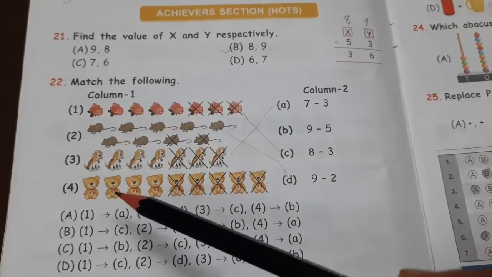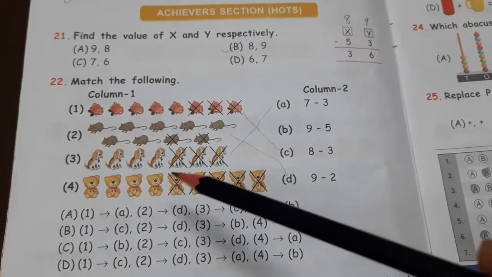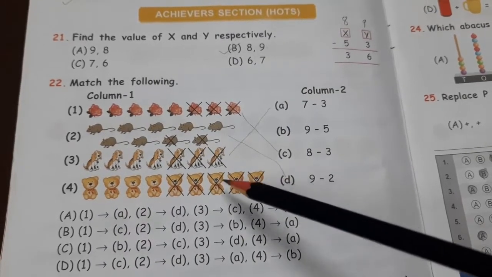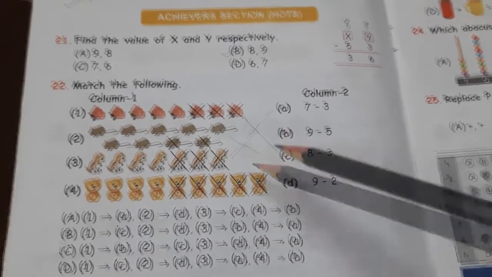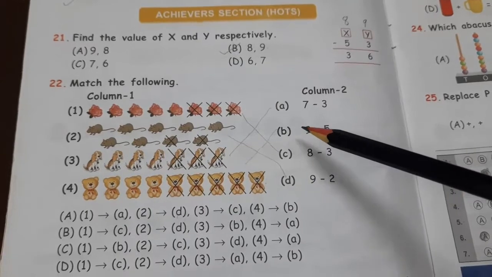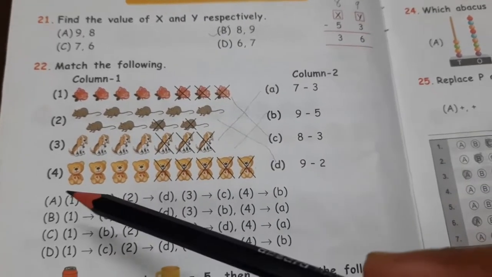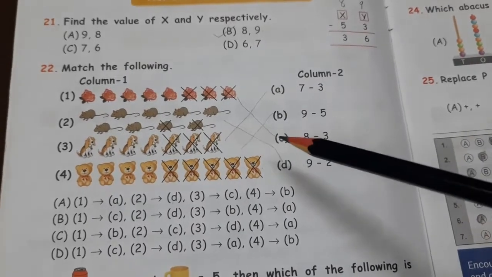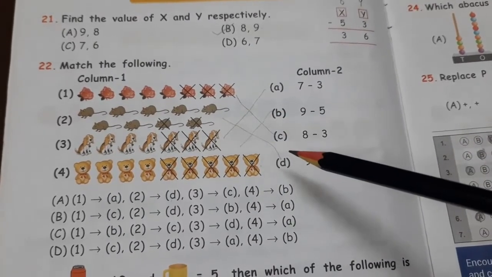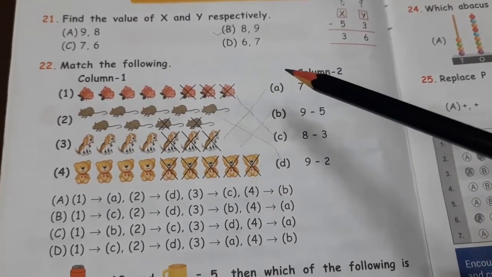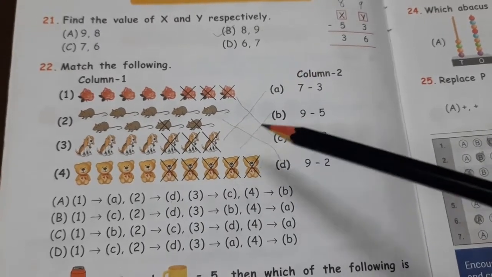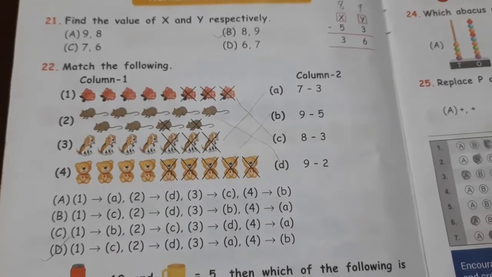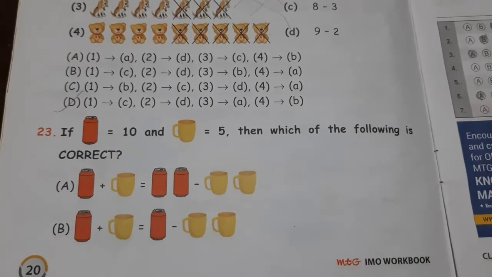Let's see. 1 2 3 4 5 6 7 8 9 और कितने क्रॉस किए? 5. So this is indeed 9 minus 5. Okay, all right. So let us look what we have got. 1 to C, 2 to D, 3 to A and 4 to B, which is option D. Please tick it. Moving on to the next question.